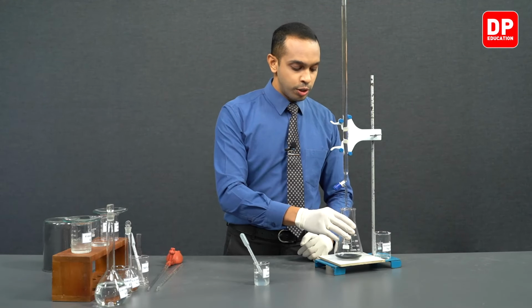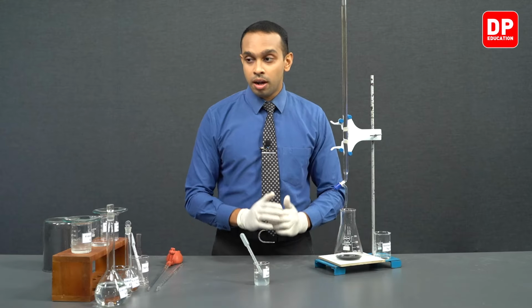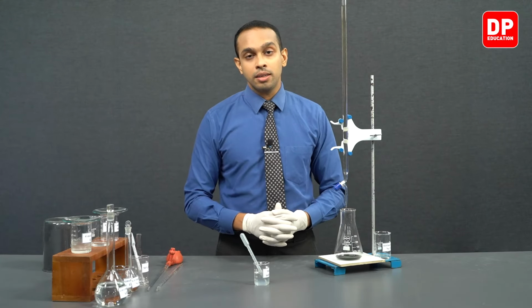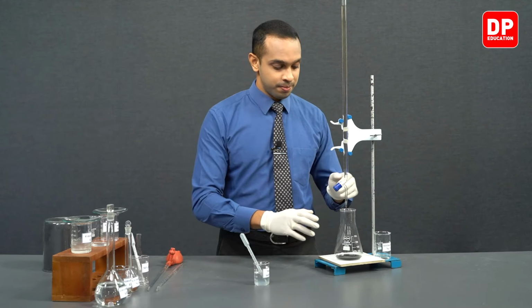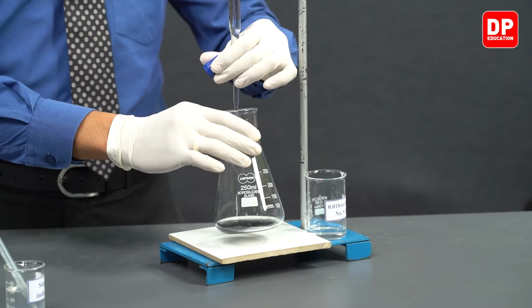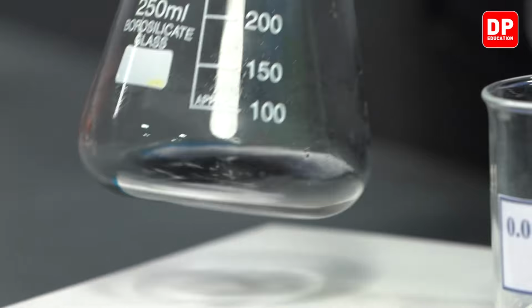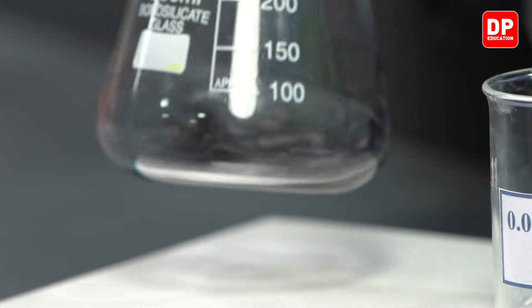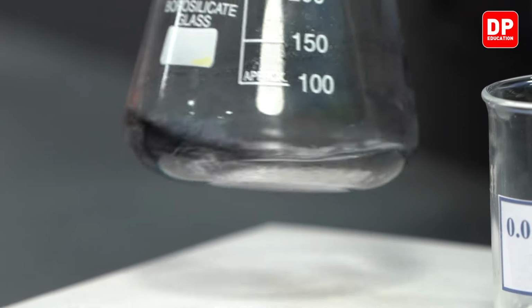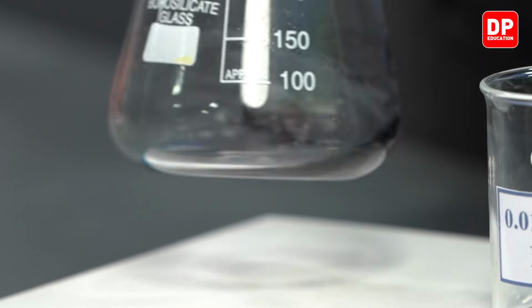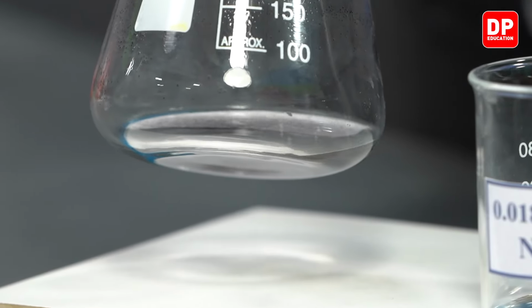Now we are going to titrate this solution until the blue-black color completely disappears. You can see gradually the blue-black color is starting to disappear.